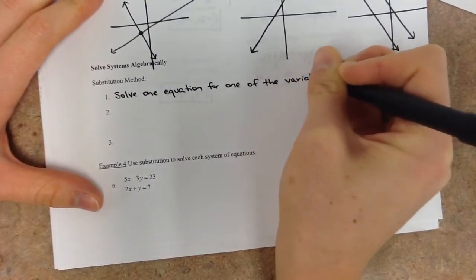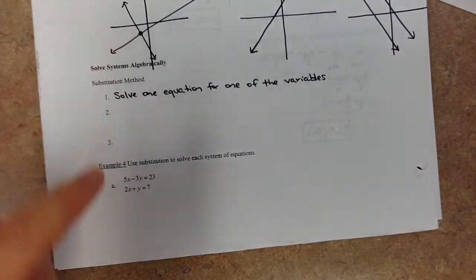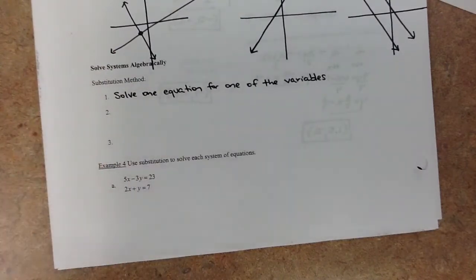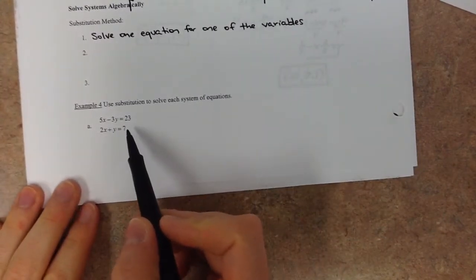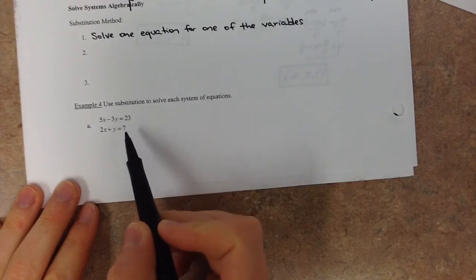So I think what I'll do is, as we're writing these steps down, I want to jump back and forth between the example problem and the steps, and that way you can really see the steps at work. So if we jump to example 4, we've got two different lines here. They're both in standard form. We've got this first one and the second one.